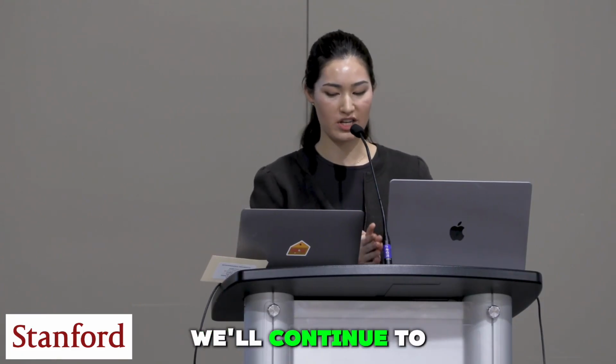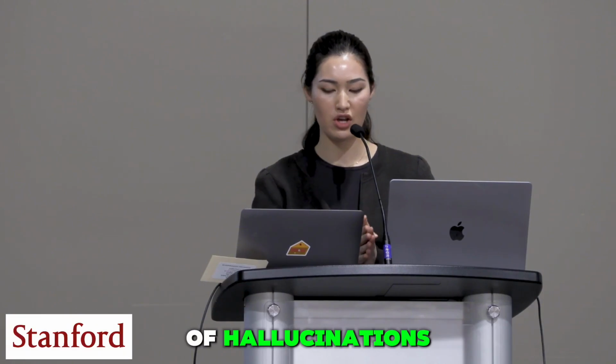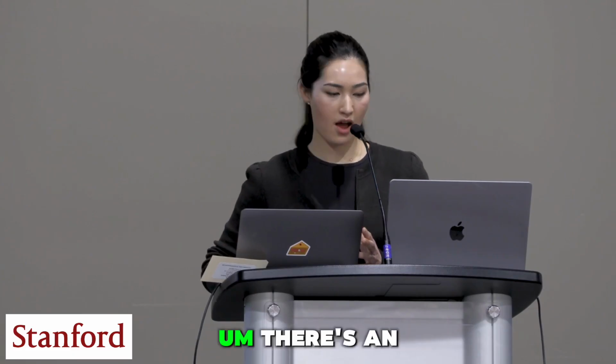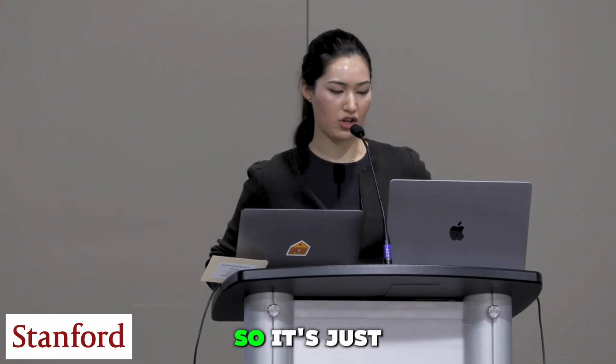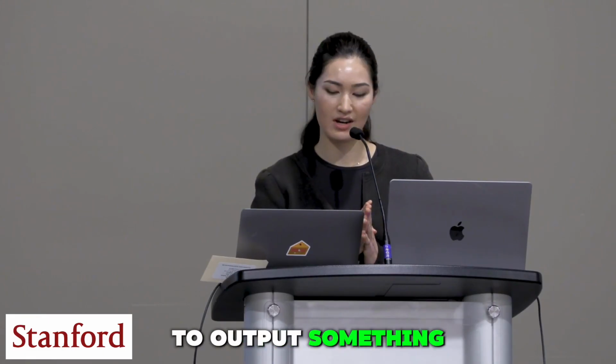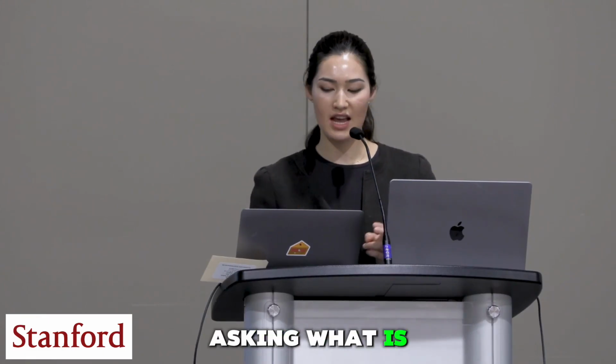And over time, we'll continue to decrease the likelihood of hallucinations from language models in factual contexts. For example, GPT-4 at time of release scored 40% higher than GPT 3.5 on internal factuality evals. And there's an example of a hallucination on the slide. So it's just asking about a fake product from a real toothbrush company. And you can imagine a situation where if you were brainstorming products, you might actually want the model to output something like this. But if you're asking what is, you're most likely looking for factual information. And so it's probably not the right time for a hallucination.